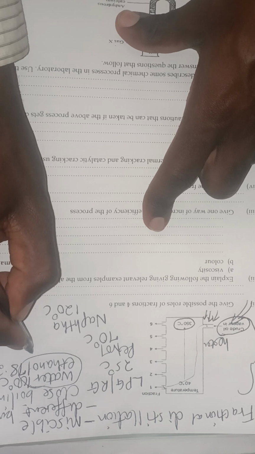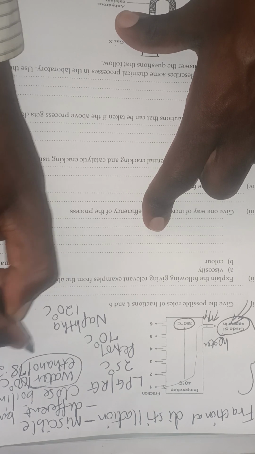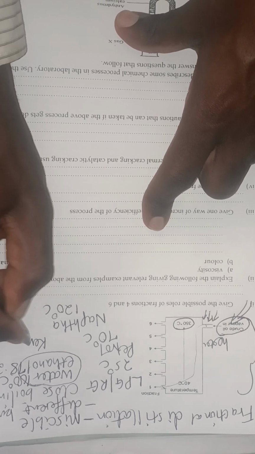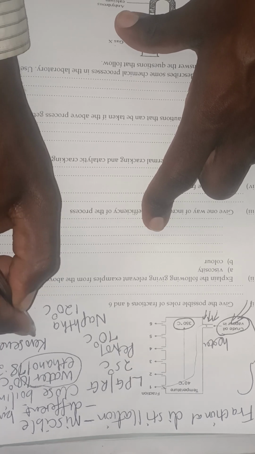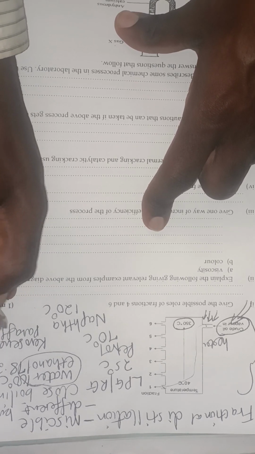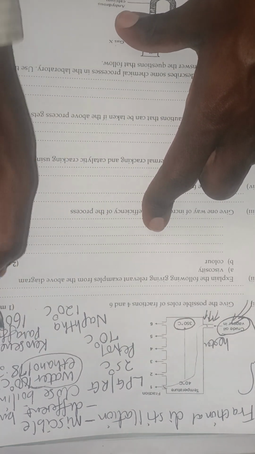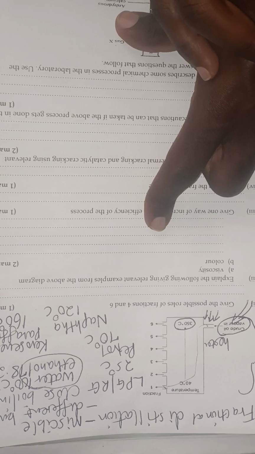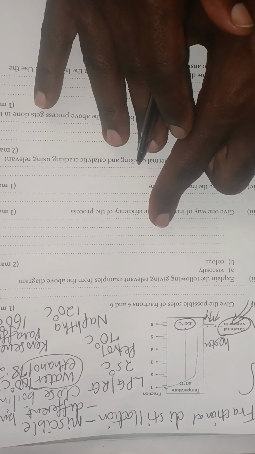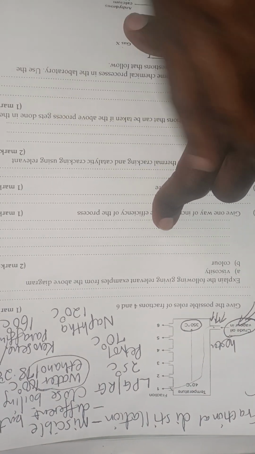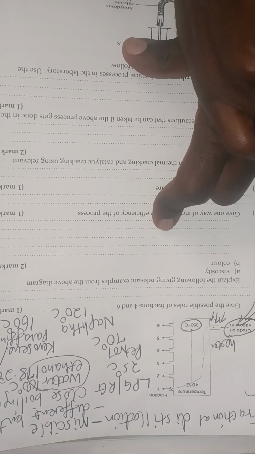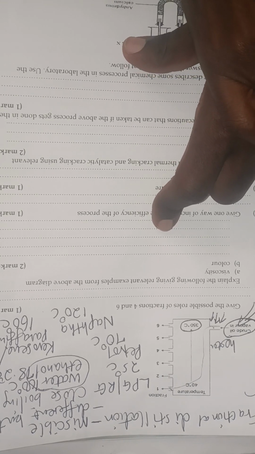And of course, the fourth fraction to consider is kerosene, which you can also call paraffin. This can distill off at 160 degrees Celsius. So at 160 degrees Celsius, we are expected to collect kerosene or paraffin.